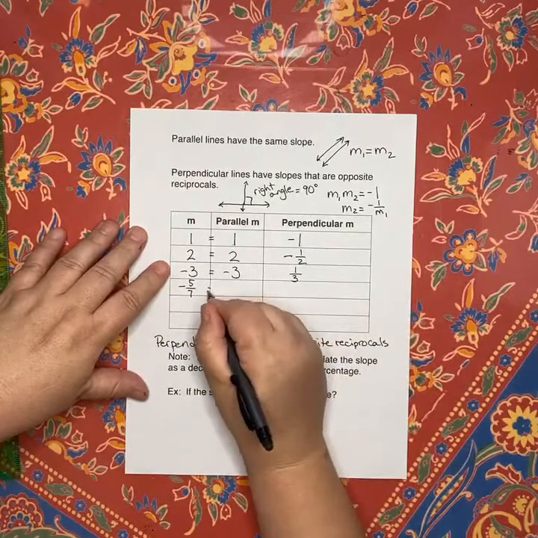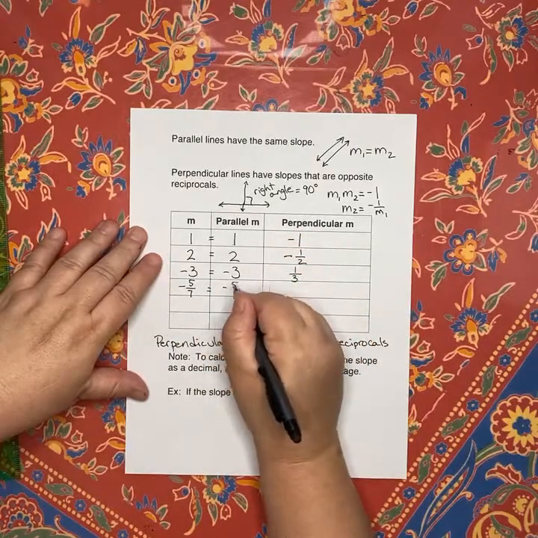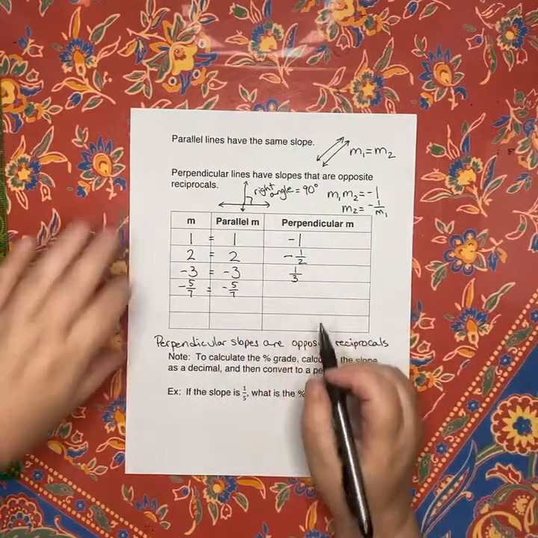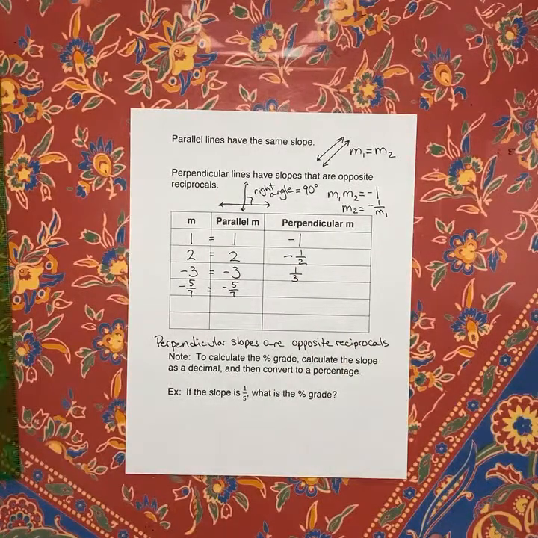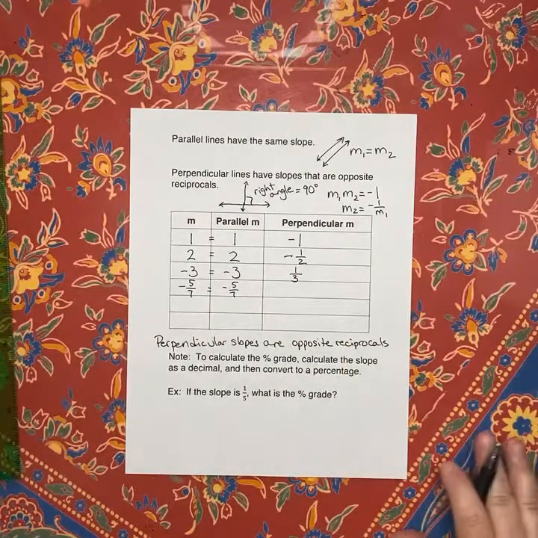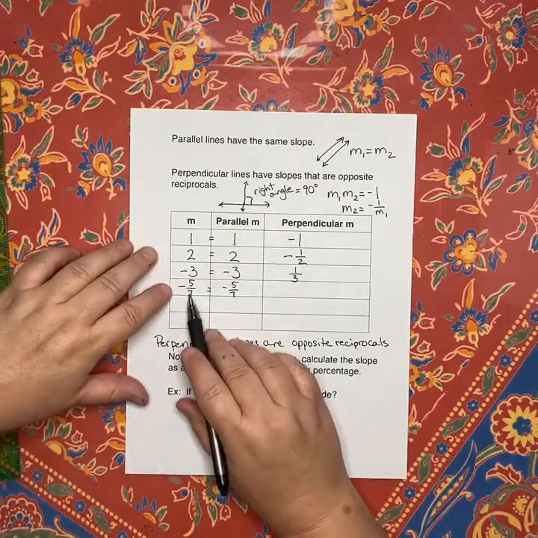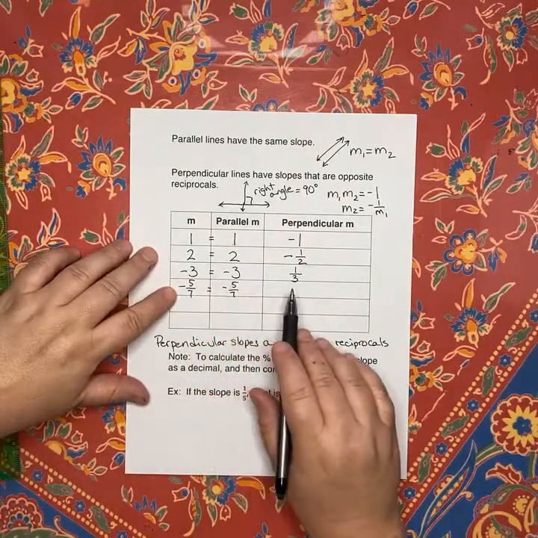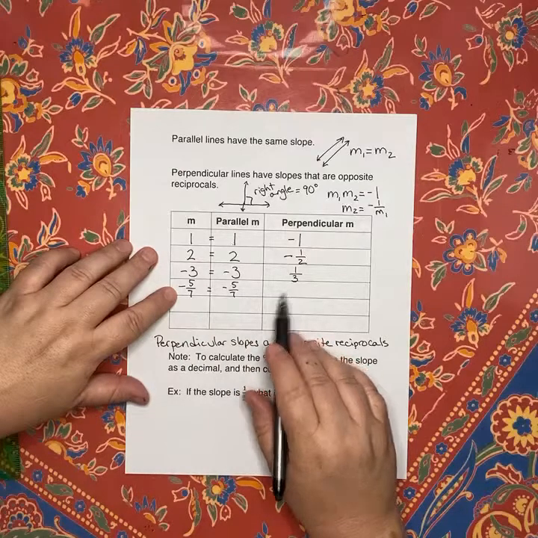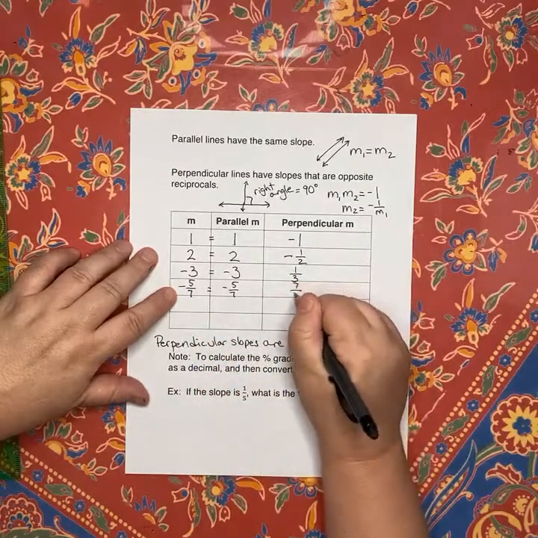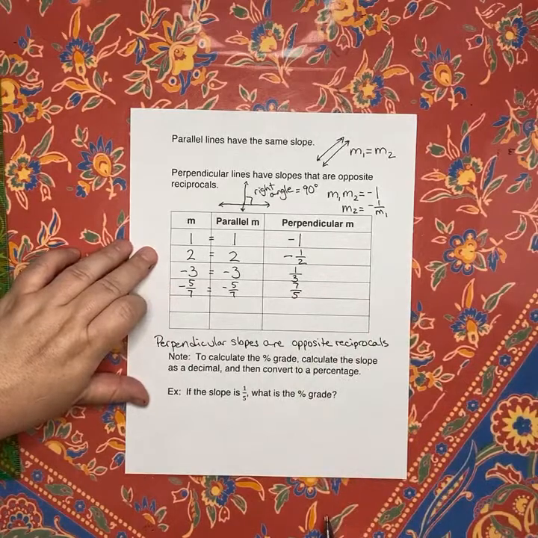What if I started with -5/7? Okay, the parallel slope, -5/7. What would the perpendicular slope be? Think about it. Let me give you a second. If it's -5/7, we want to change it to positive. And we want to flip it upside down, +7/5.